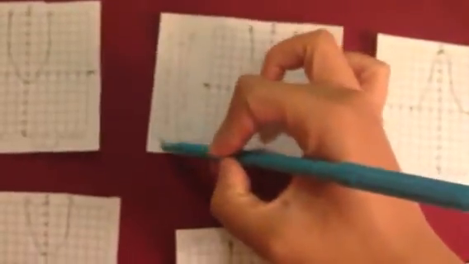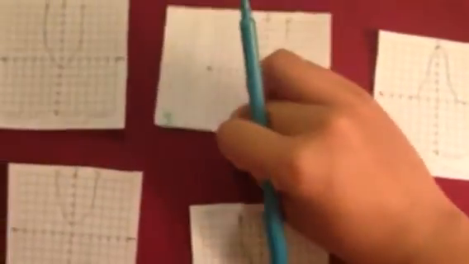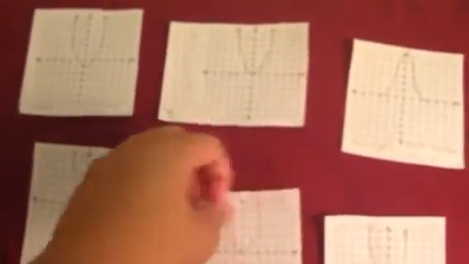So the one right here is our actual parent function. Now as you can see, all of these look completely different. Oops, just realized these two are upside down. Anyway, these all look completely different to its parent function, and I'll tell you why.